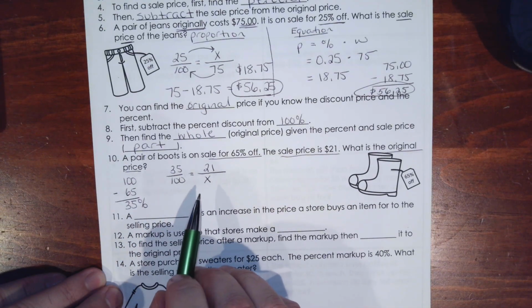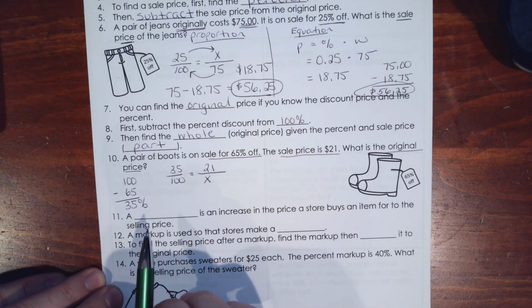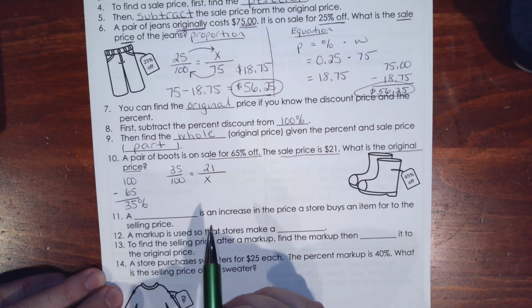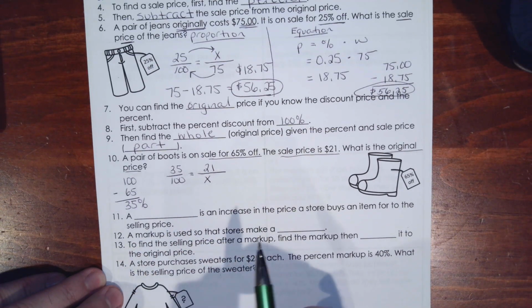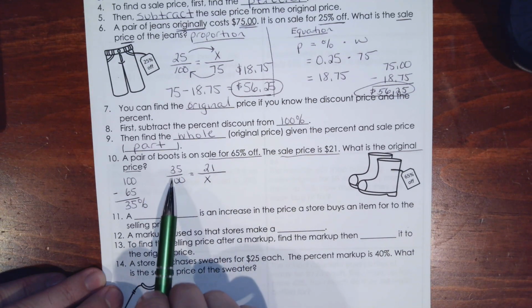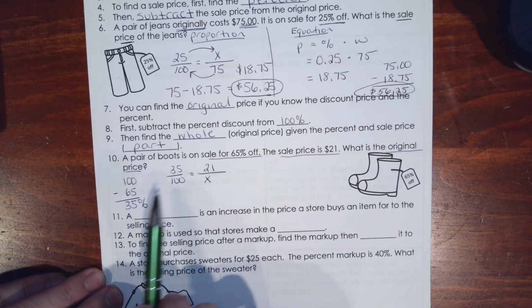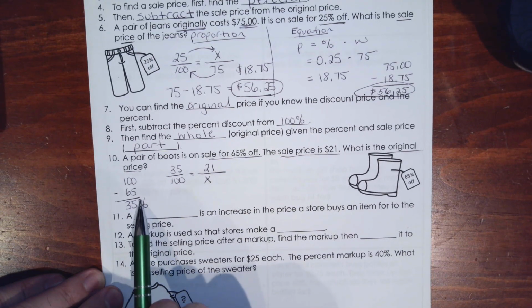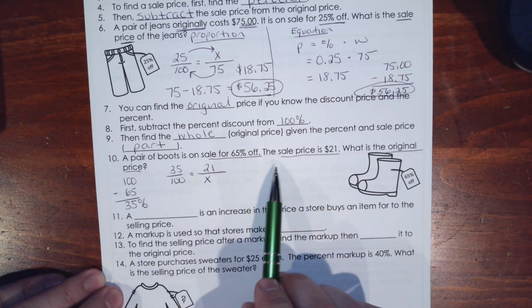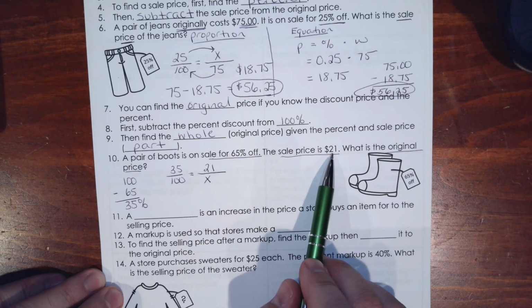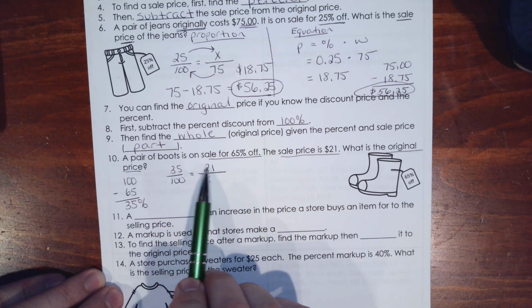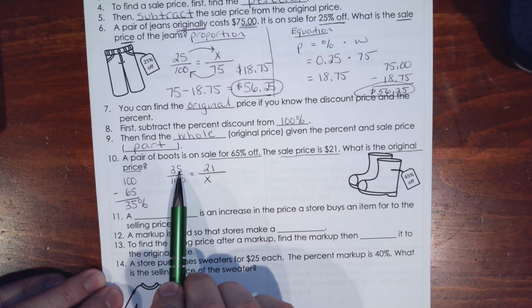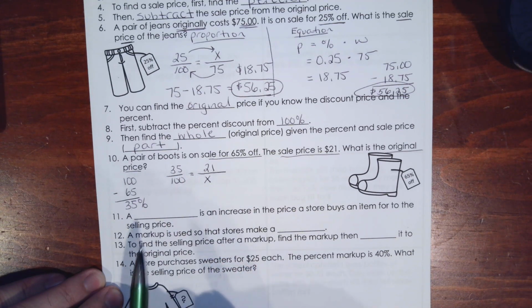This is a good example of where you might back up and watch this part again if this isn't making sense yet. It'll just take some practice and take some time, but it will make sense. The 35 is coming from 100 minus 65. 65 is the savings. That's the sale. So the customer is paying for the leftover, which is 35%. The customer is going to pay $21, so that gets lined up with the 35%, and we're looking for the original price.